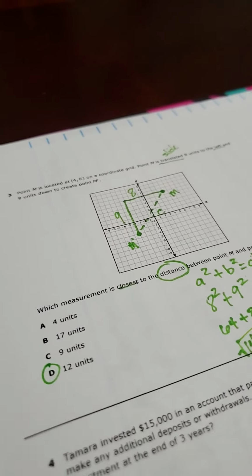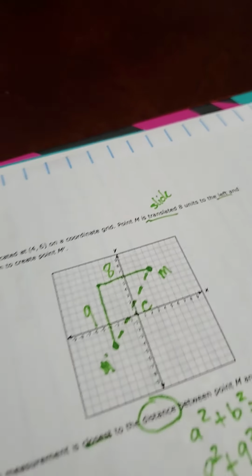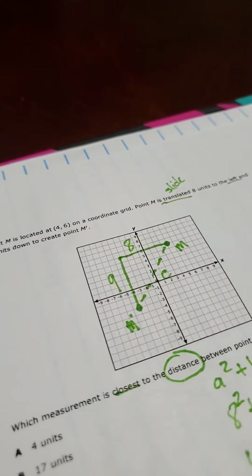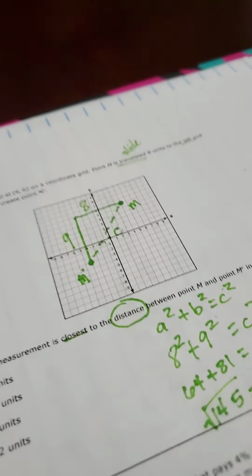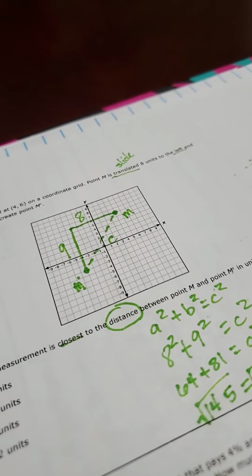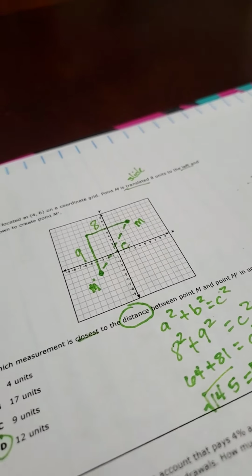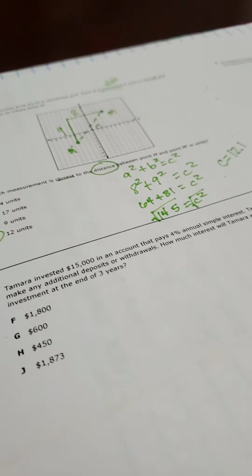This question would have been a little tricky, seeing as they use the word translated. However, as long as you identify your keywords, you will be okay. Your keywords tell you how to handle the situation. Okay? All right, number 4.